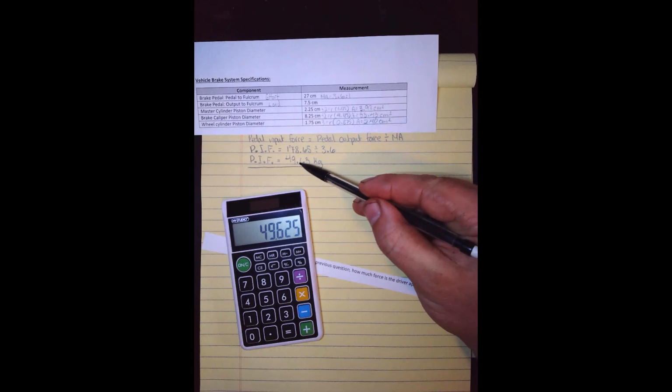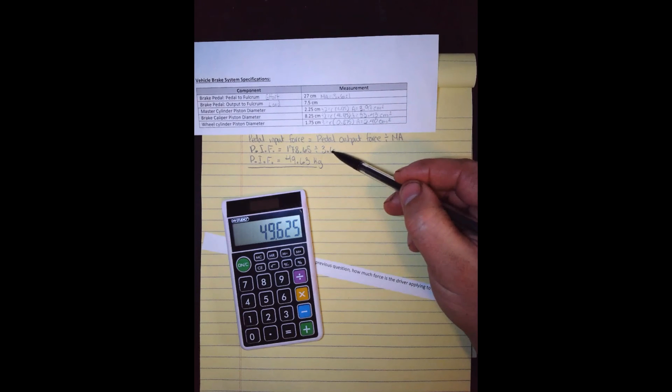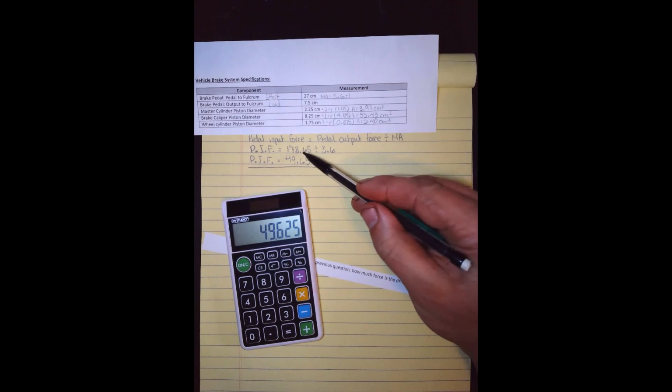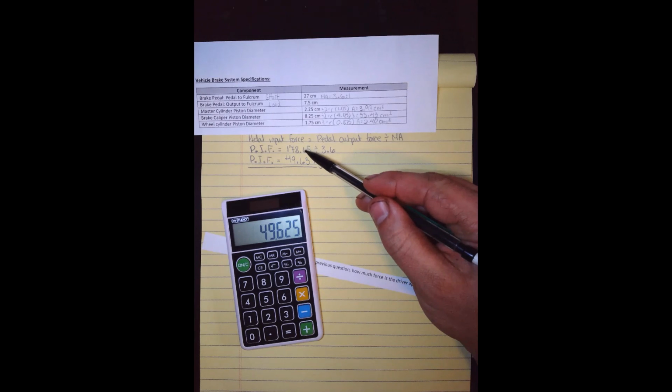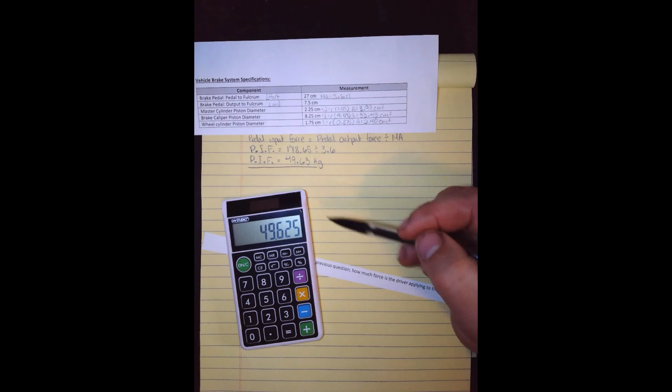So of course, if we were doing that the other way, we would have been given the 49.63. We would have multiplied it by the 3.6 to get the pedal assembly output, which would have been the input for the master cylinder. But in this question, again, we've done it the opposite way.